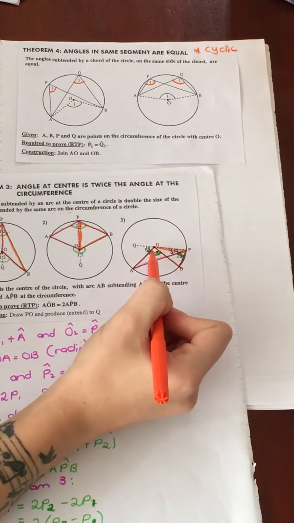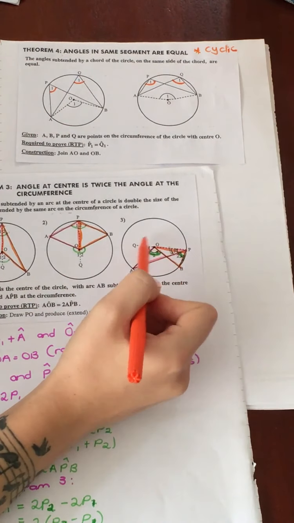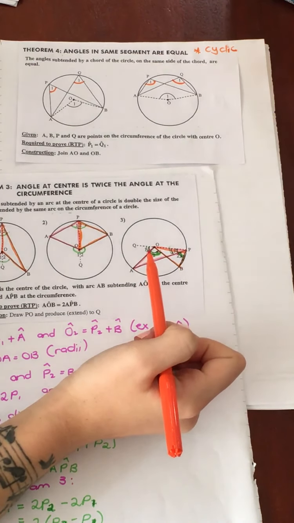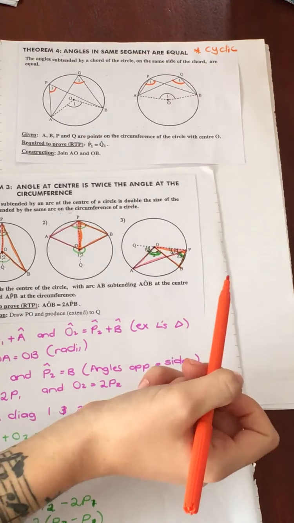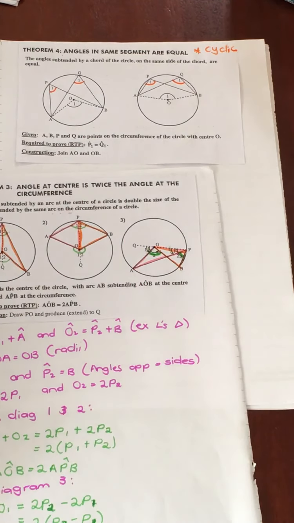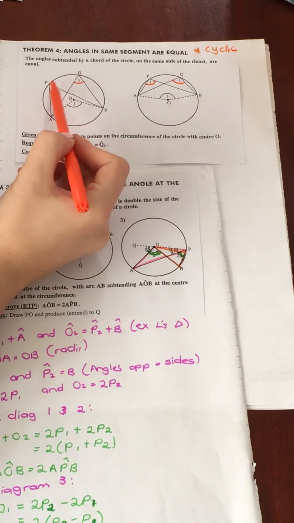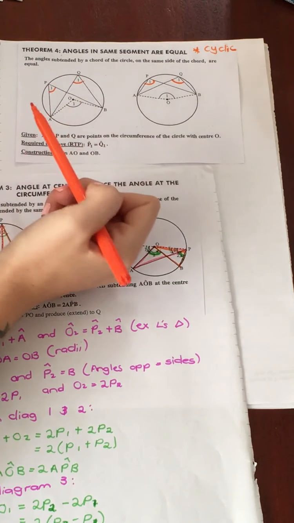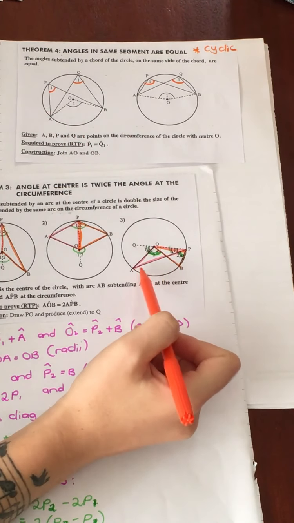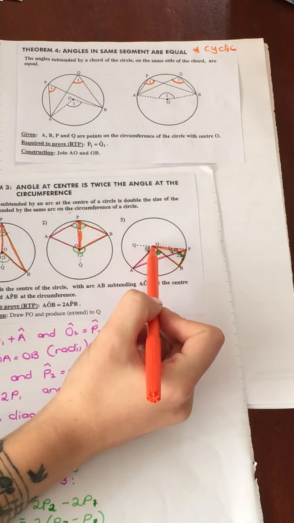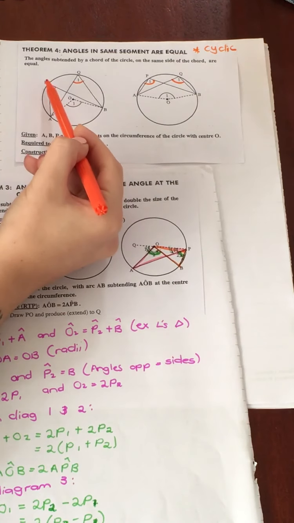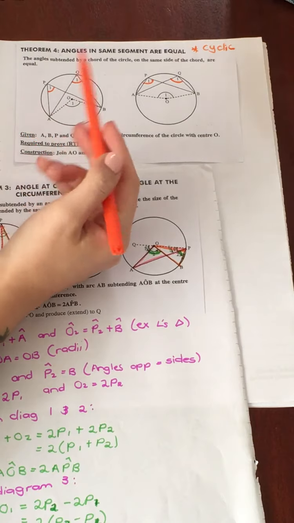Do you notice how we had O2 and P2 over here? But remember with this one, O2 is double the size of P2. So what you're looking out for is if it lands up on the circumference or the center. So P and Q are both on the circumference. They're being subtended by AB to the circumference. Whereas this one is also subtended by AB, but to the center and the circumference. So if it lands up center and circumference, this will be double the size of that one. But if it's circumference and circumference, then they are equal.